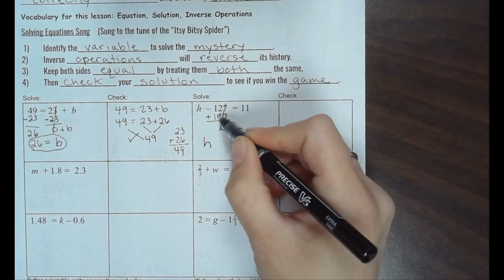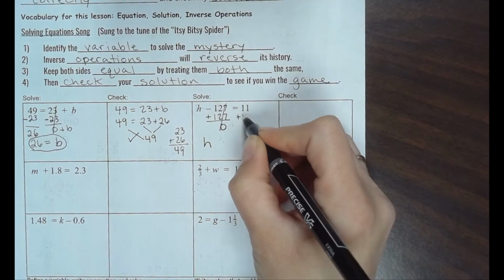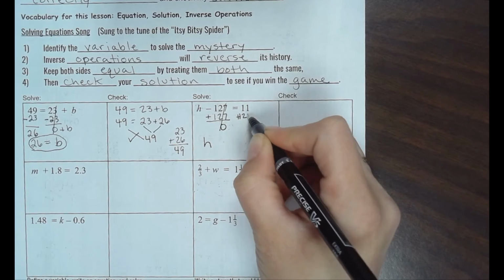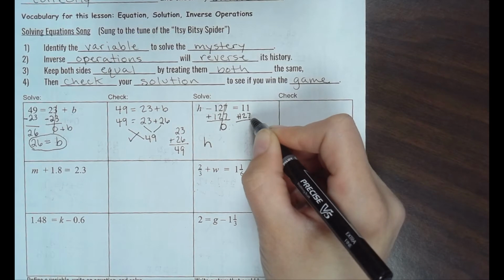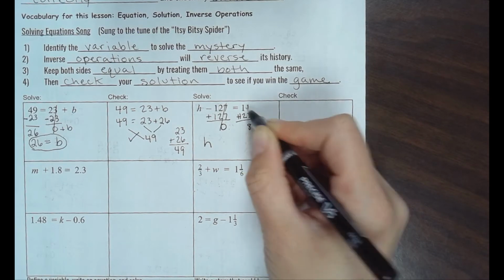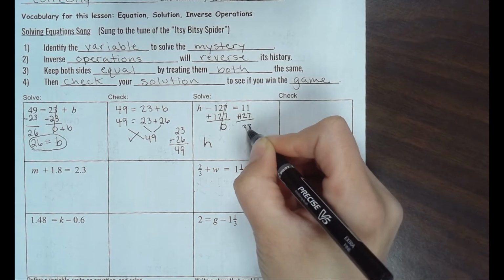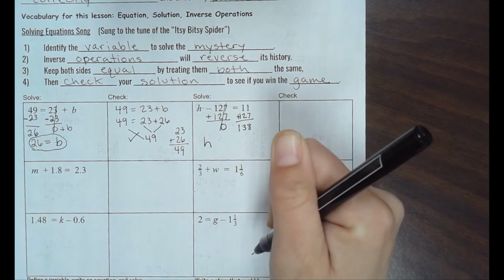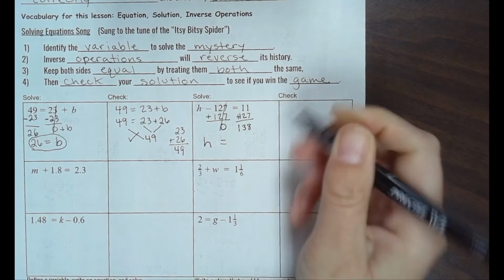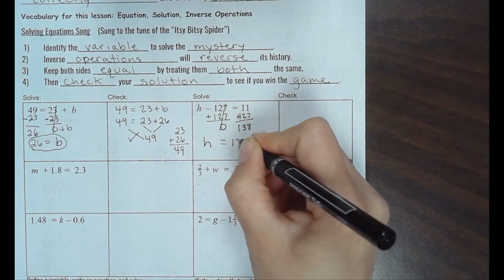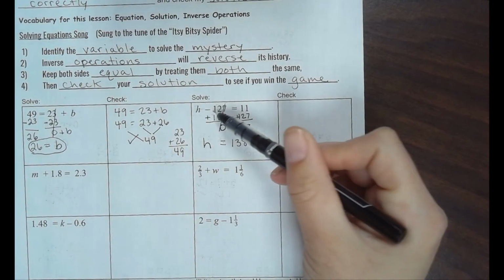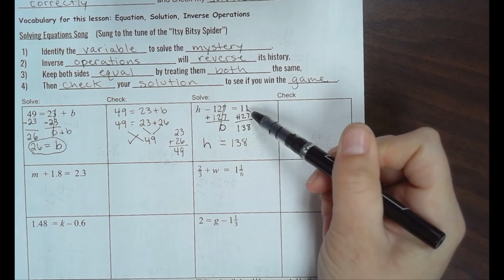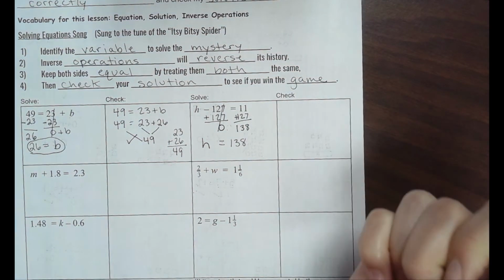Now what I do to one side, I have to do to the other. So I'm going to add 127. Make sure you line up your place values right here. 1 plus 7 is 8. 1 plus 2 is 3. And 1. So I got h on one side of the equation. I got 138 on the other side of the equation. So what I'm saying is before I spent $127 and had $11 left, I think I had $138.